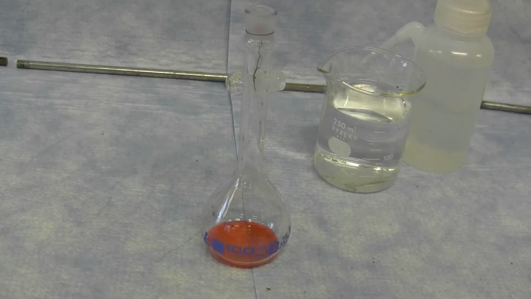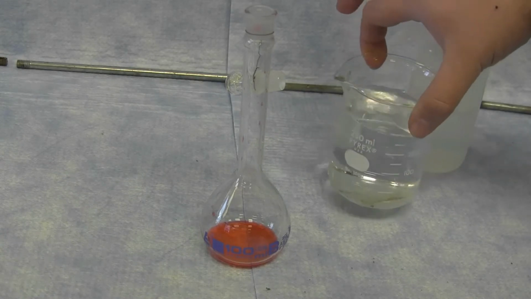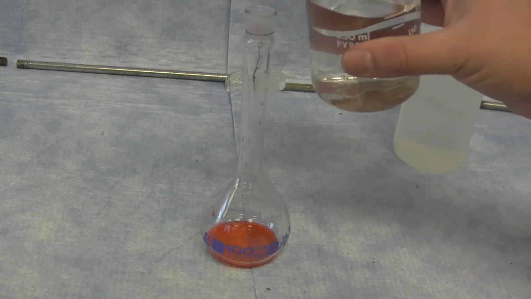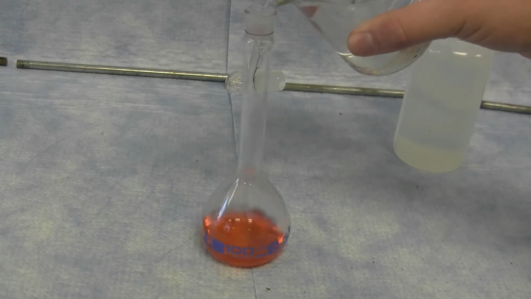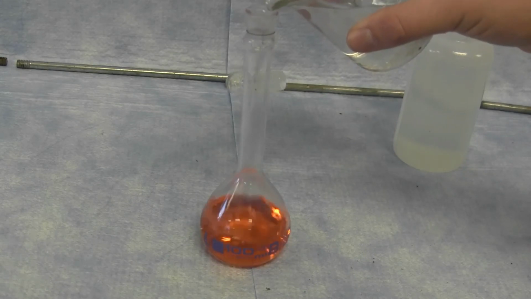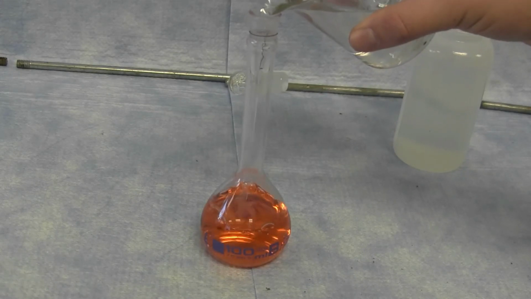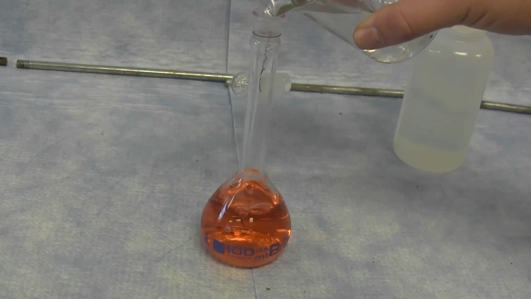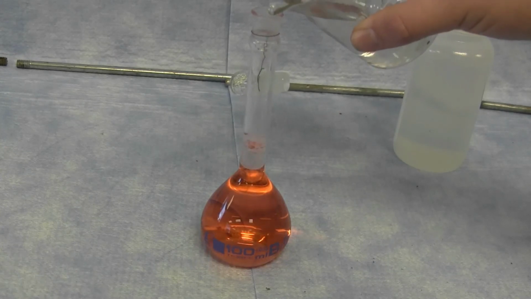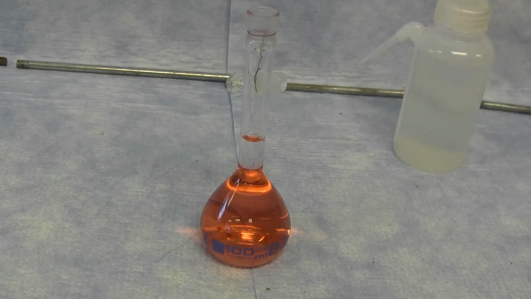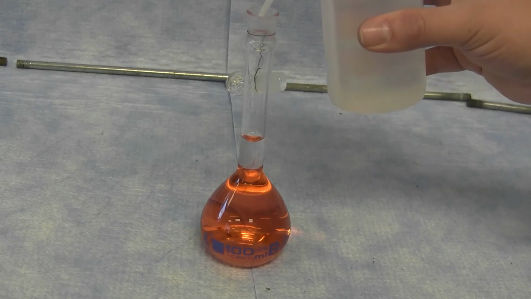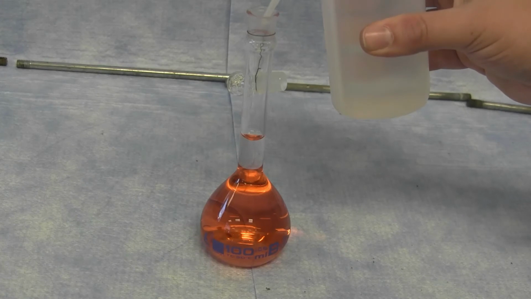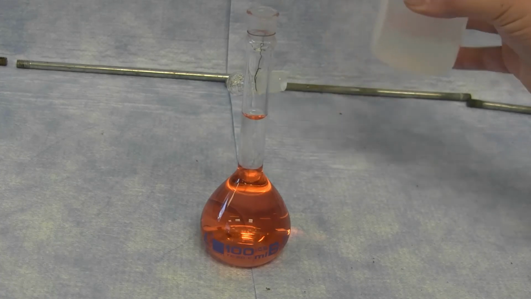When preparing your solutions, the solvent used is water. Initially, you can pour a large amount of water into the volumetric flask. However, as the volume in the flask increases and gets closer to the mark on the volumetric flask, you will need to dispense the water slower. As you get close to the mark on the flask, you should dispense water using your dropper bottle or through a dropper pipette.